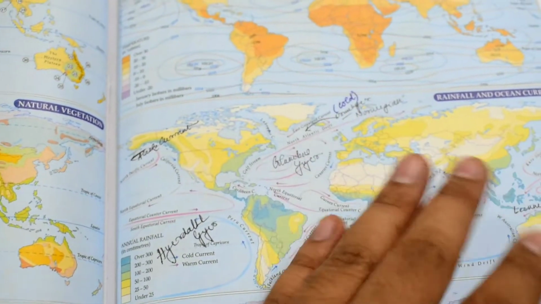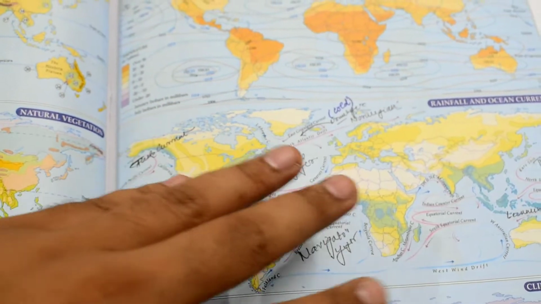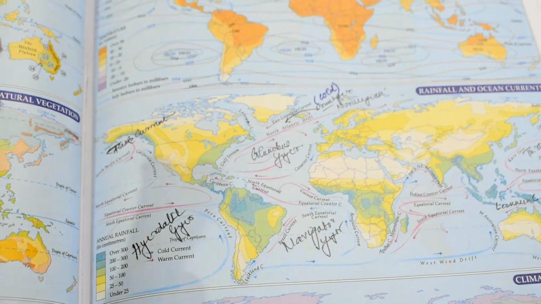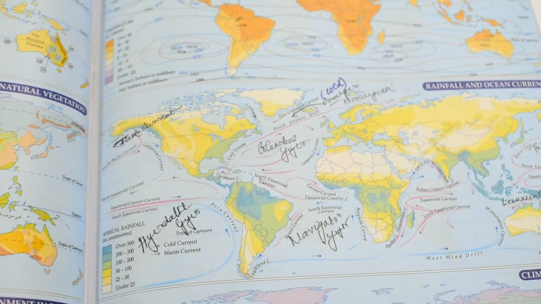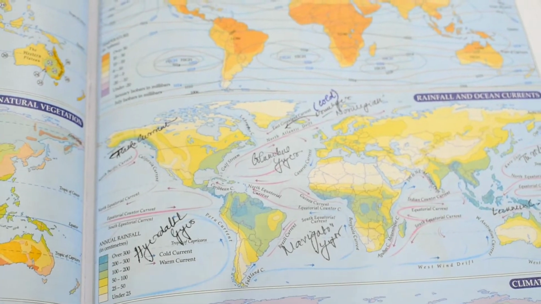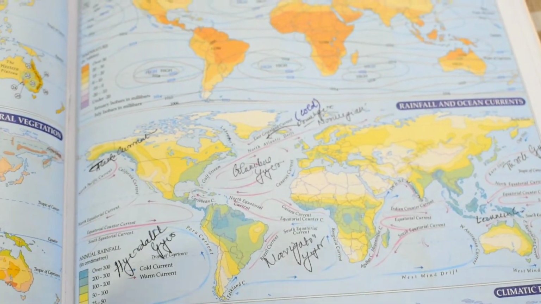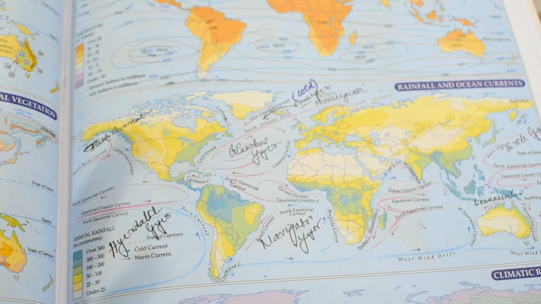Suppose this is the oceanic floor, and the cold current is moving over it. As it moves, it is collecting a lot of nutrients and minerals. And when the cold current comes up, there is upwelling. When a current goes down and sinks into the ocean, it is called a downwelling of a current.